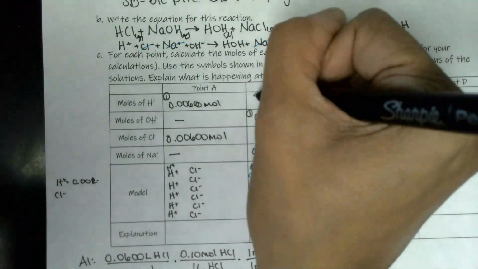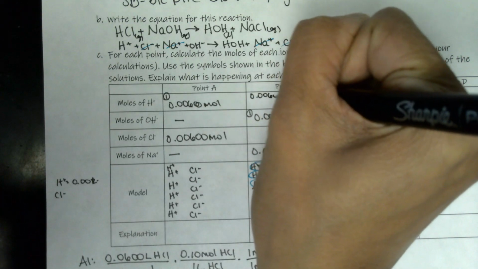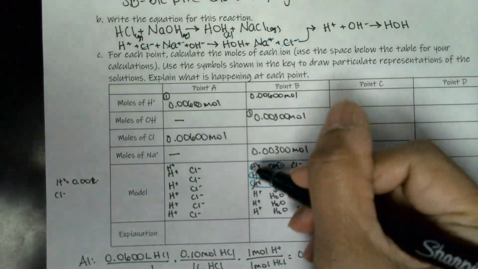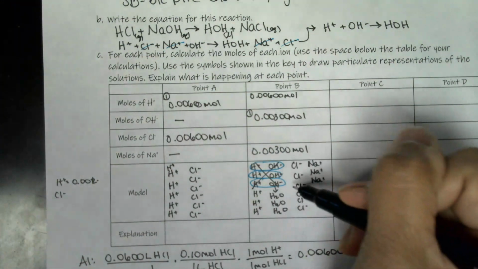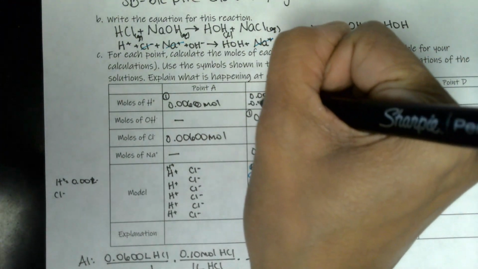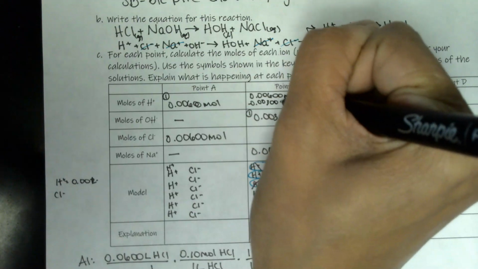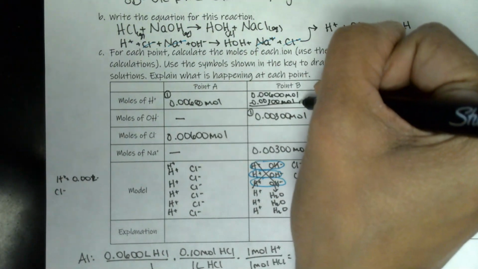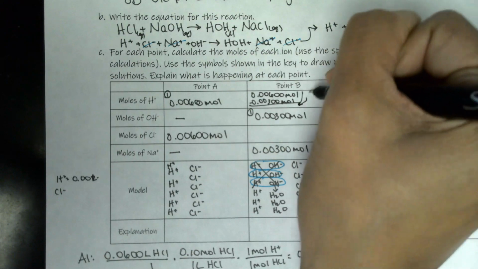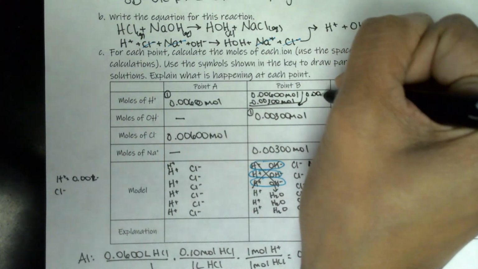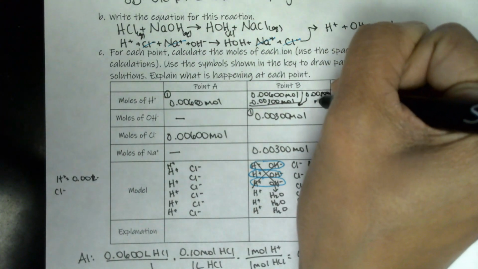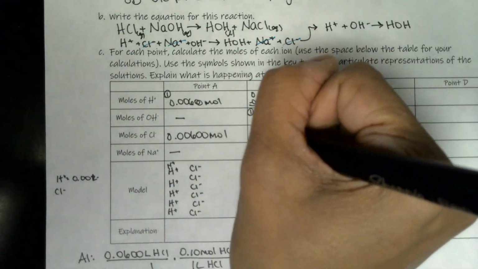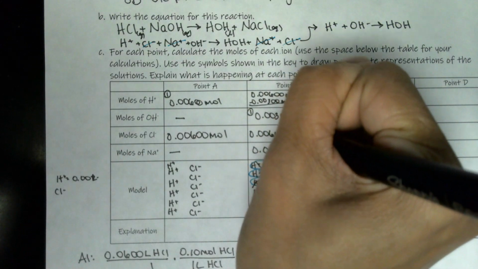So I originally started with 0.00600 moles of H+. I just got 3 of them, or I tied up 3 of them with OH minus. So at the end, if I had more space, I'd put it in here, 0.00300 moles of H+ in there. My moles of Cl have not changed. That's still going to be the same.